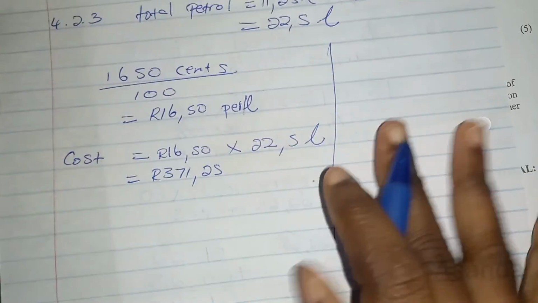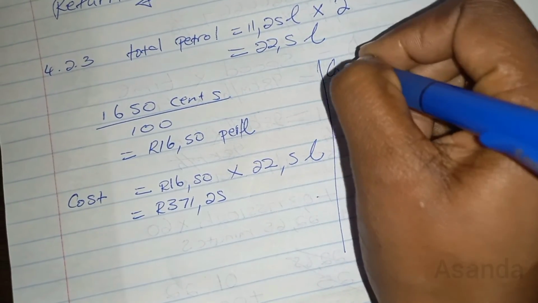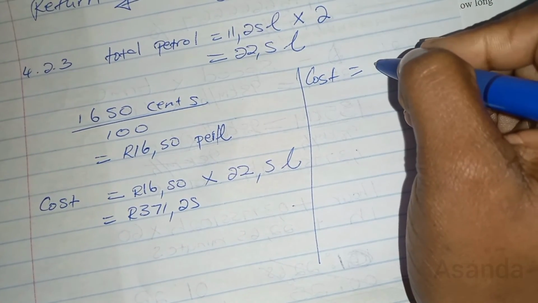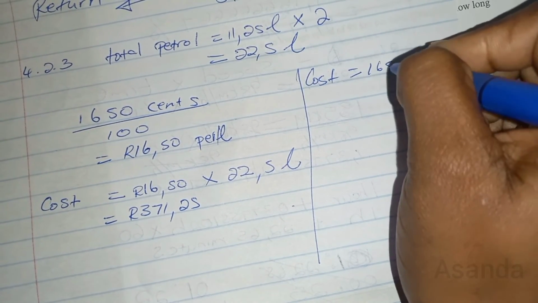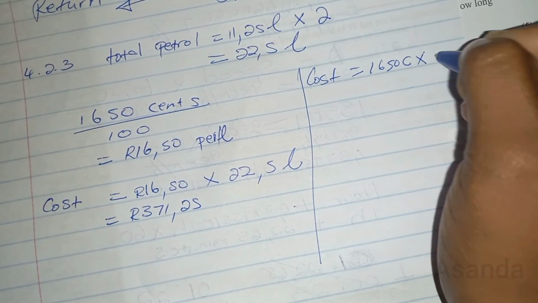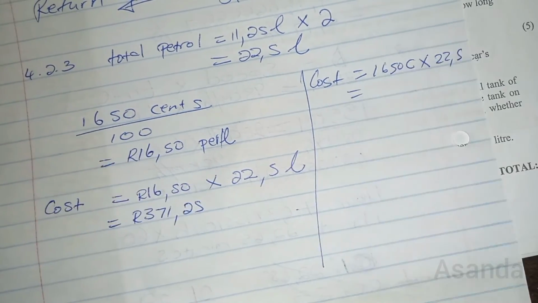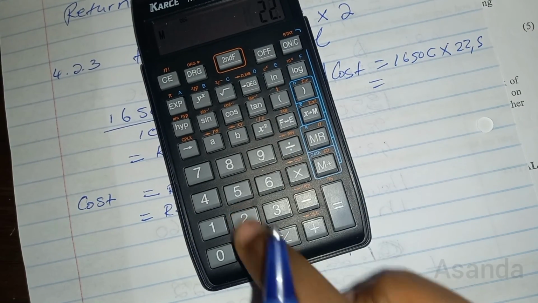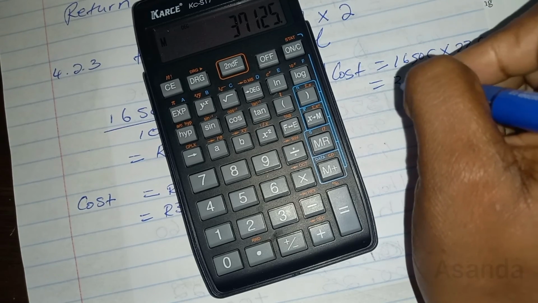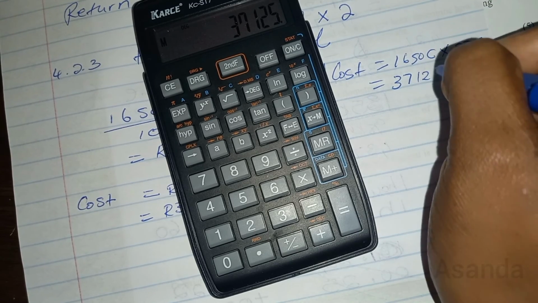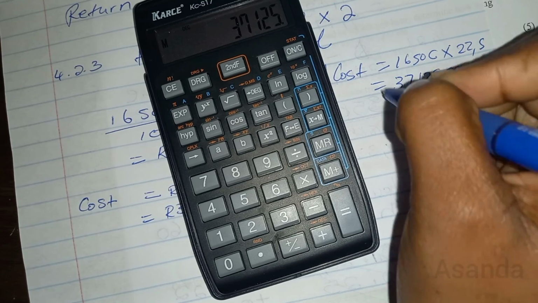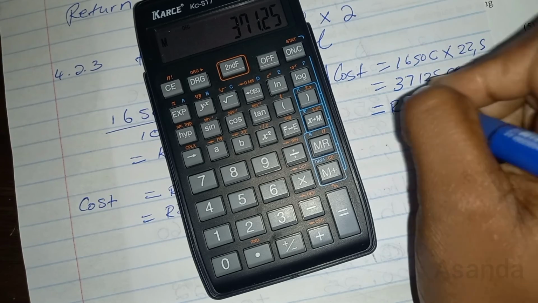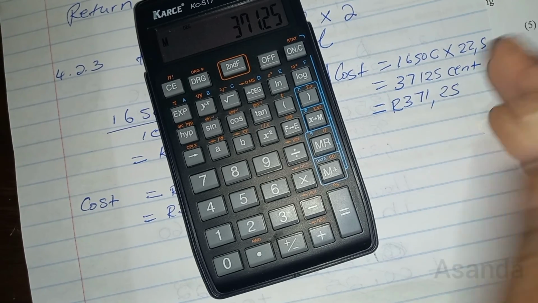Or what I can do is I can say cost is equal to, it's up to you, it depends on how your brain thinks, 1,650 cents multiplied by 22.5, and then you get 37,125 cents, right? And then you say we don't work in cents, you divide that by 100, and then you get 371.25.